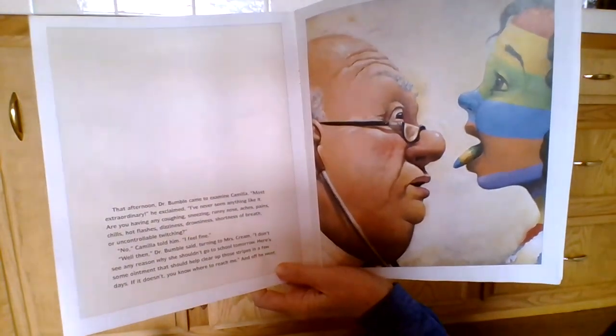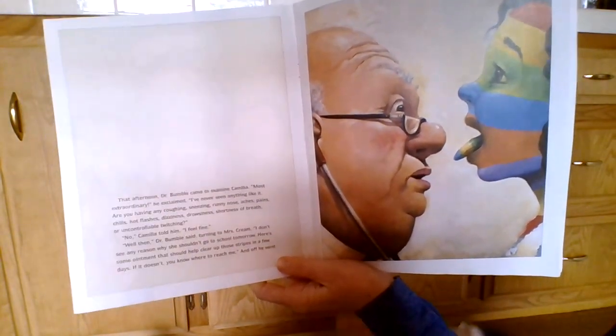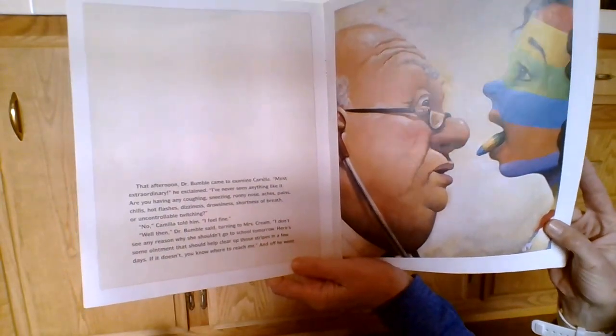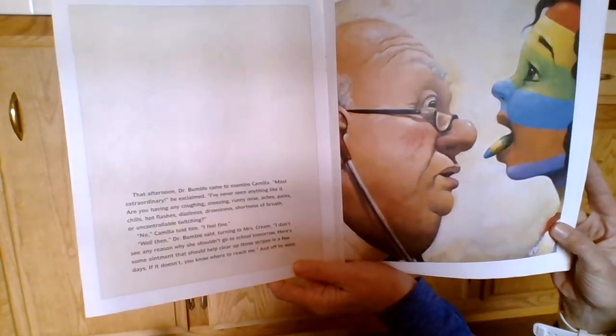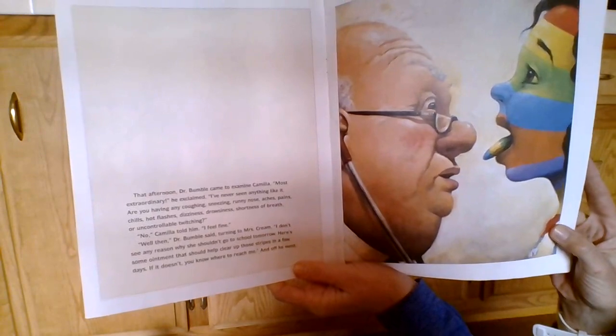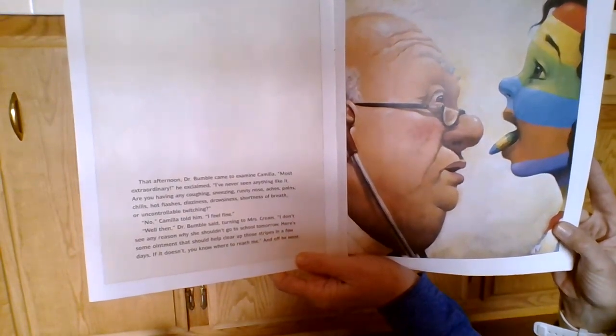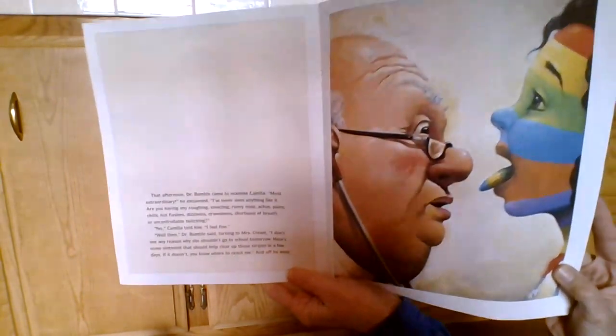"I feel fine." "Well, then," Dr. Bumble said, turning to Mrs. Cream, "I don't see any reason why she shouldn't go to school tomorrow. Here's some ointment. That should clear up those stripes in a few days. If it doesn't, you know where to reach me." And off he went.